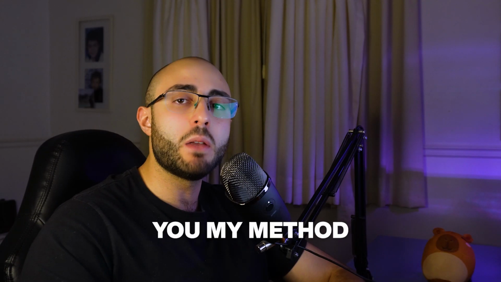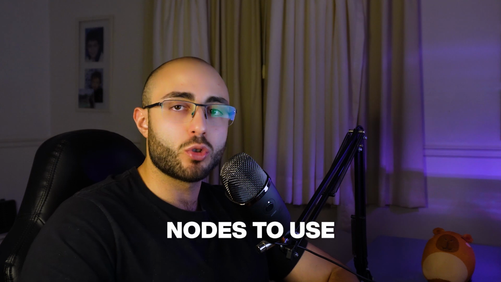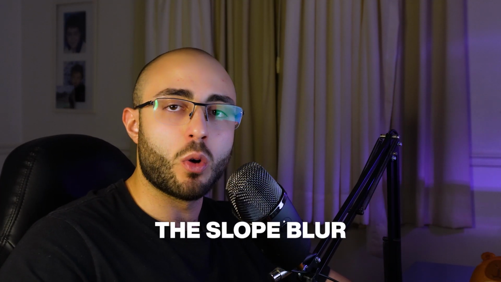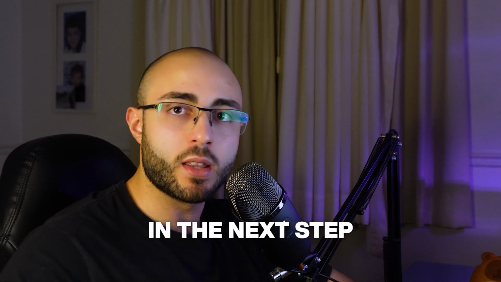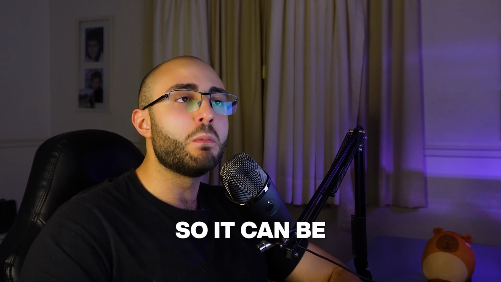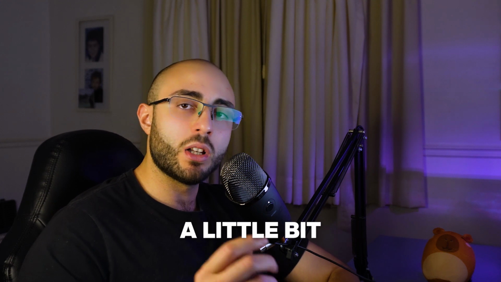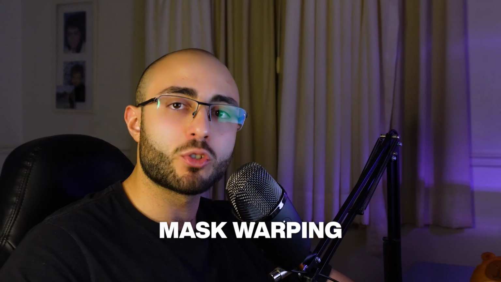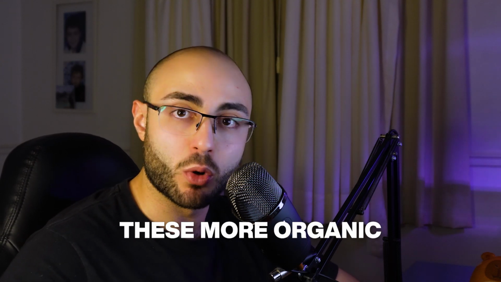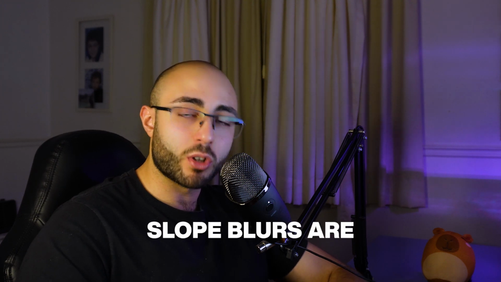Despite I already gave you my method to understand when to use a node or which nodes to use, I now want to give you specific situations where you can use the slope blur that we are going to be looking into in the next step. The slope blur is really great at deforming shapes, so it can be really easy to use in hard surface edges where we want a little bit of chipping or even mass warping. We're going to look into many of these warpings and blendings and how to make these more organic in some seconds. Organic noise patterns are also something slope blurs are really great on.